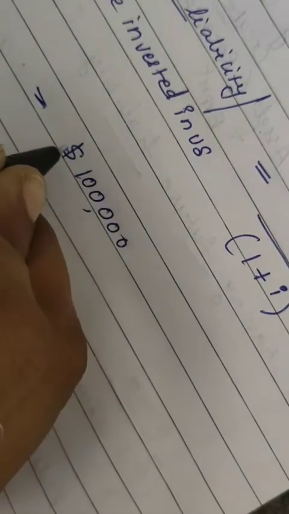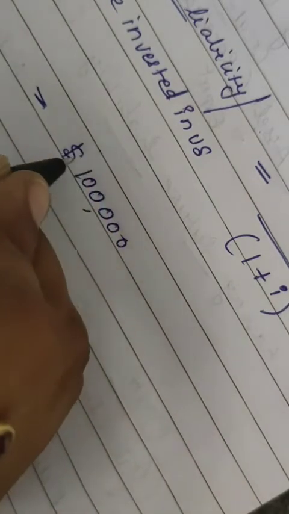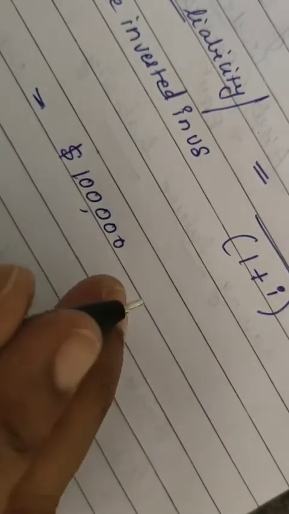So now, what is your future liability? You know that $1 lakh is the future liability. This is the amount you're going to pay, going to settle after 6 months, and the same amount you should get to set off that liability after 6 months.